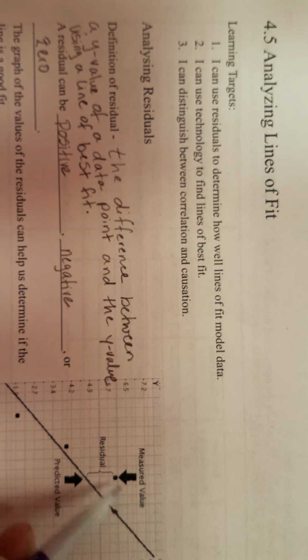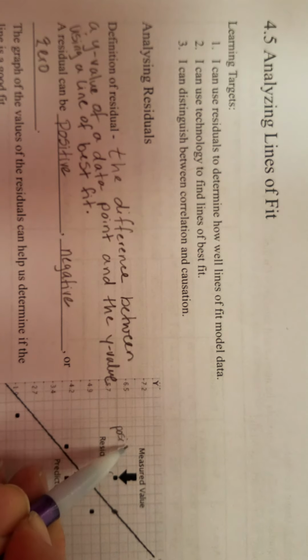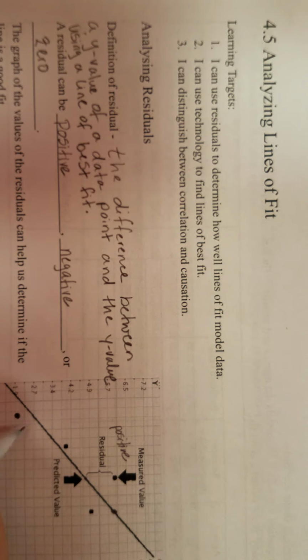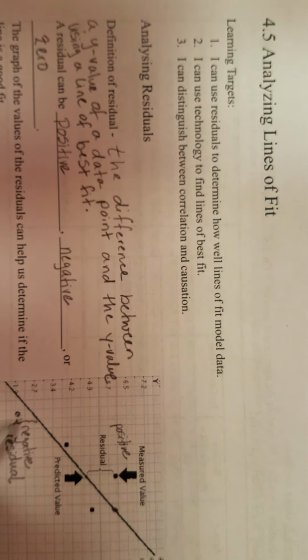This point right here is a positive residual because the measured value, or the data point that we measured, is bigger than what our model predicts. So this would be a positive residual. This point down here would be a negative residual, because the data value we measured is lower than what our line would predict.